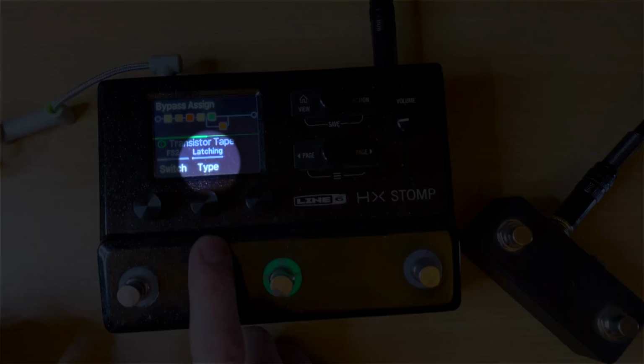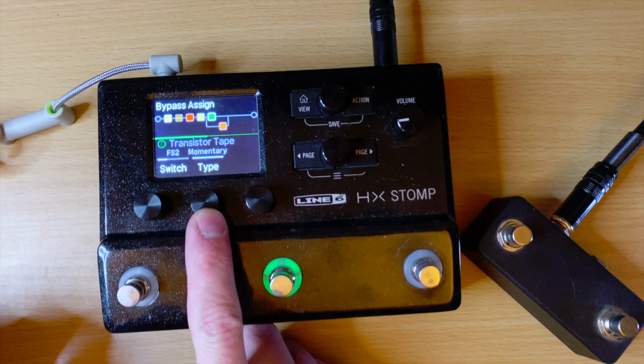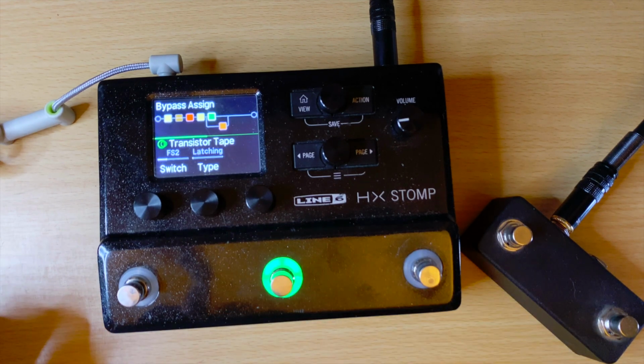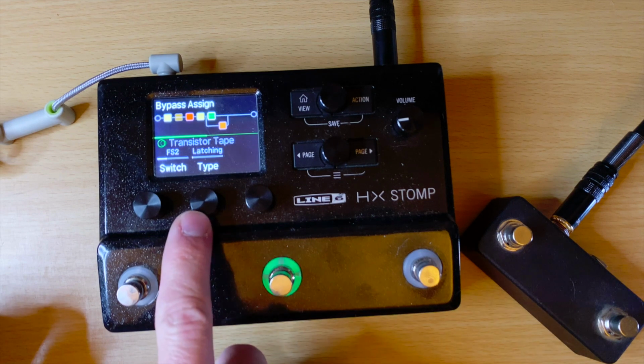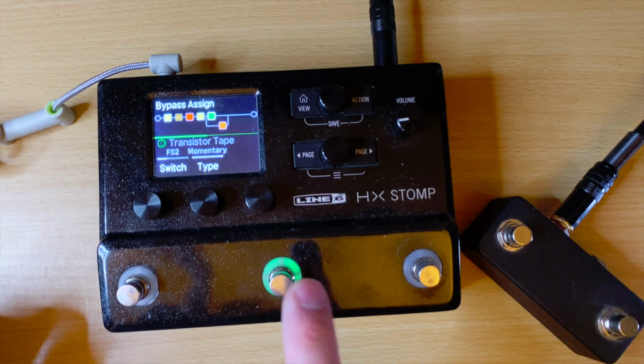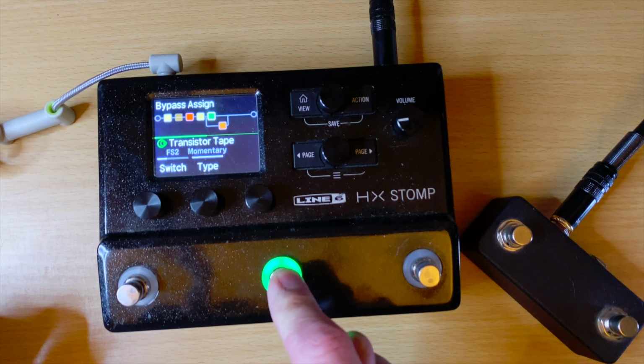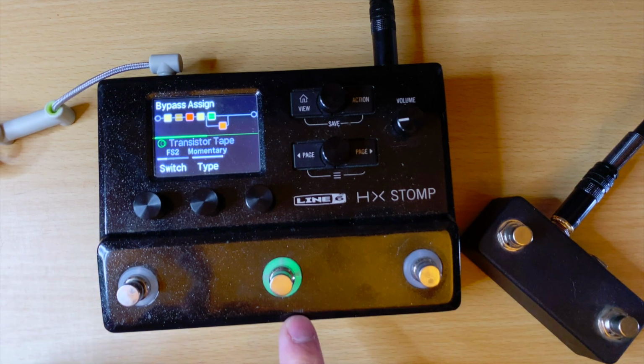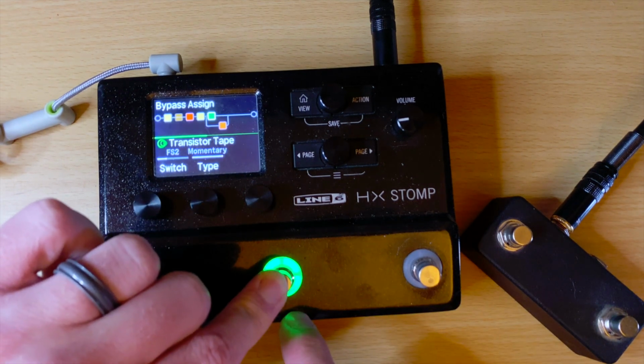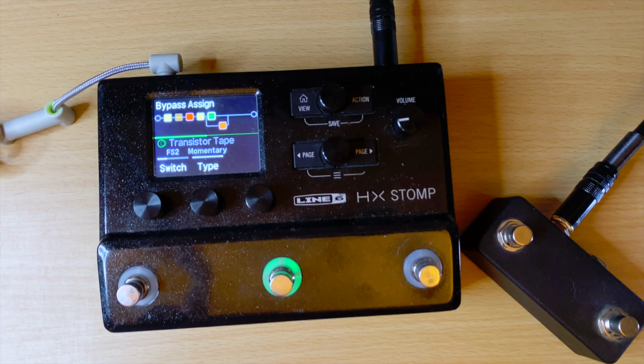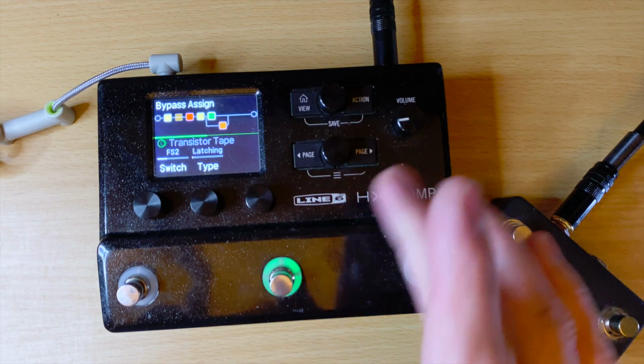You can also set it to be latching or momentary. With latching, you push it to turn it on, push it again to turn it off. With momentary, you push it and it turns on, and then let go and it turns off. So see how it lights up green? And then when I let go, it turns off. Make sense? Most of the time you're going to want that on latching unless you have a specific effect, like a really quick effect.